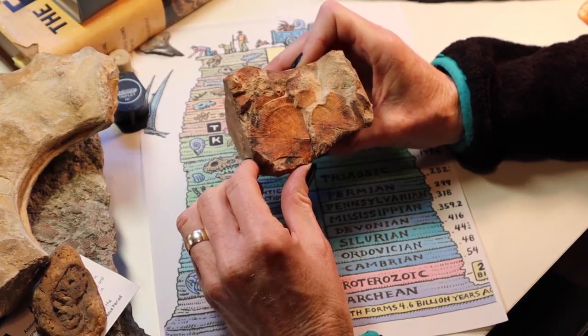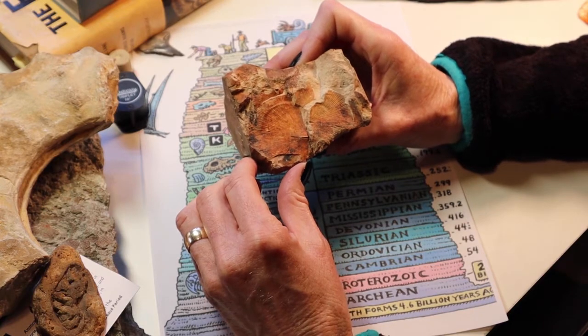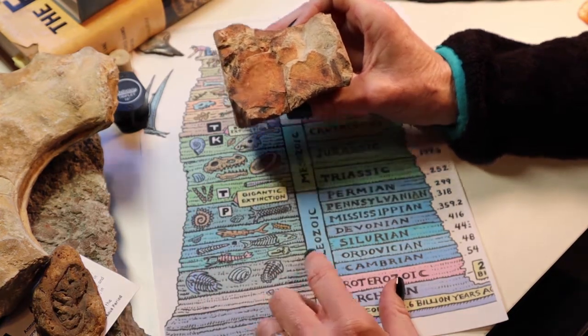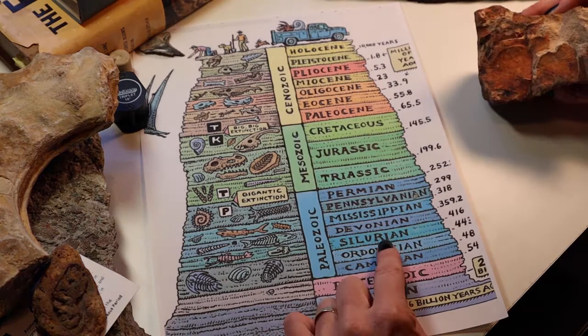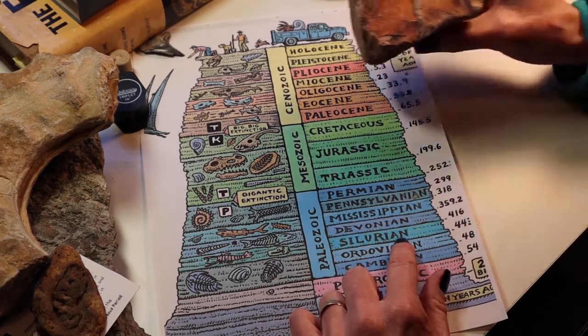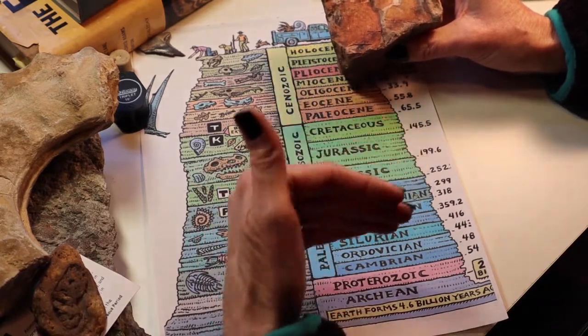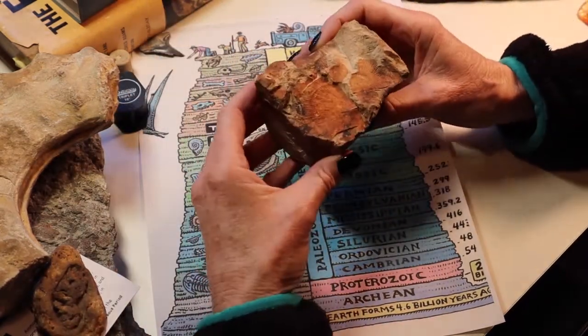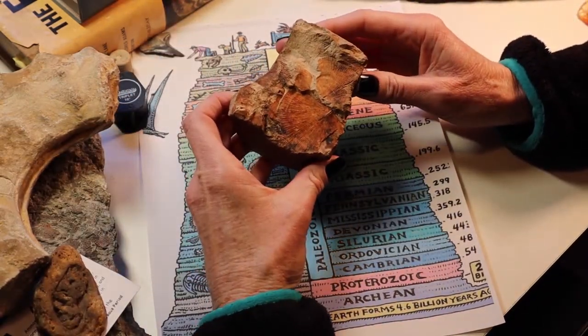This is an example of a brachiopod, and it comes in on our geological record as the Silurian period, which is very long ago, about 443 million years ago.